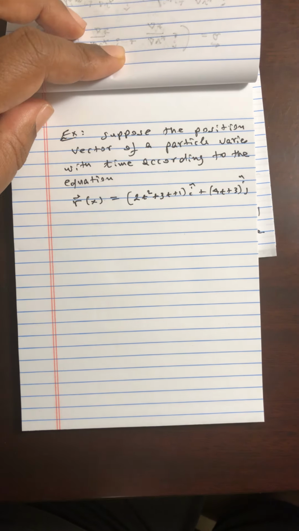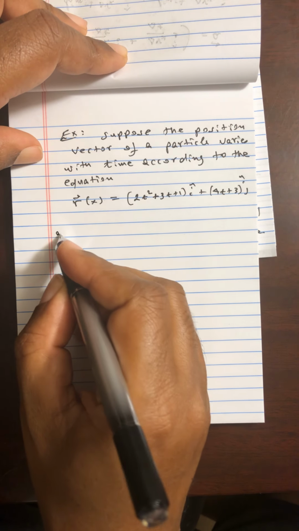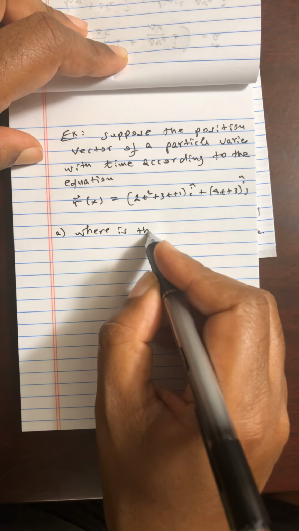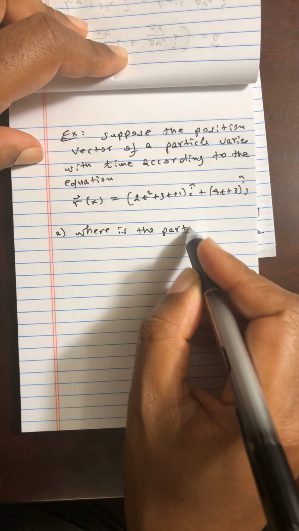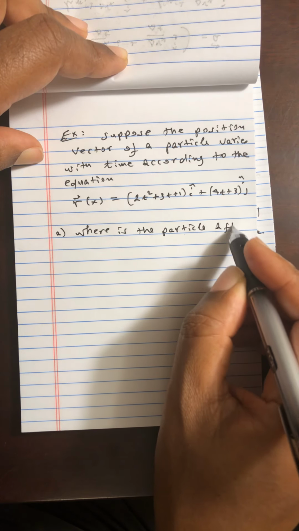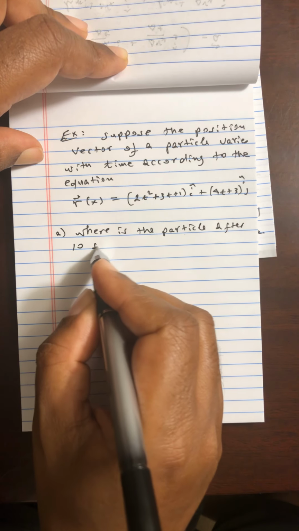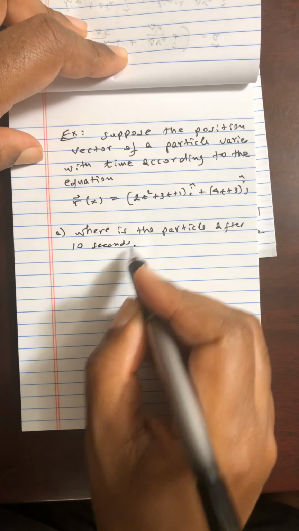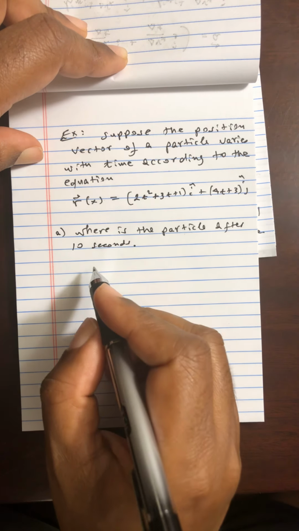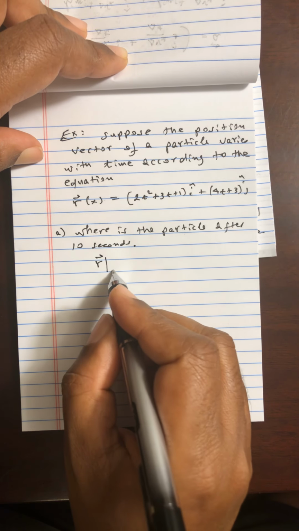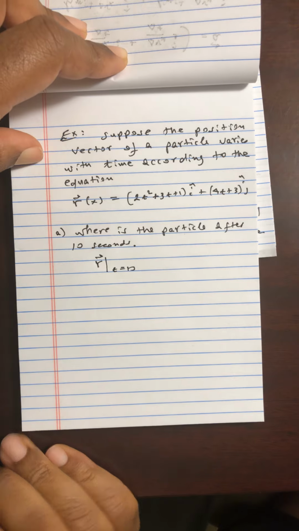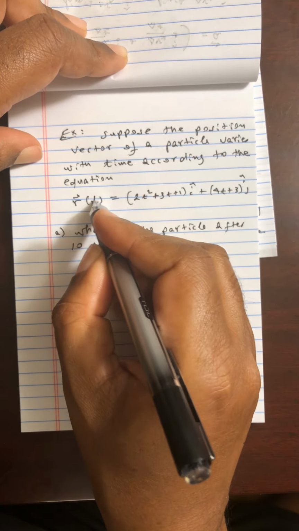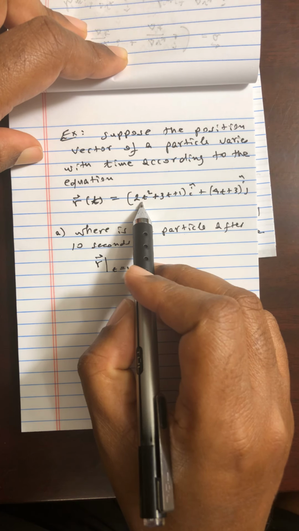Okay, so now we're going to ask some questions. A, let's say where is the particle, let's say after 10 seconds. Okay, so where is position, right? So we're looking for r. We're looking for the position vector at t equals 10. Okay, at t equals 10. So all we have to do is calculate, put 10 in instead of t in these equations.